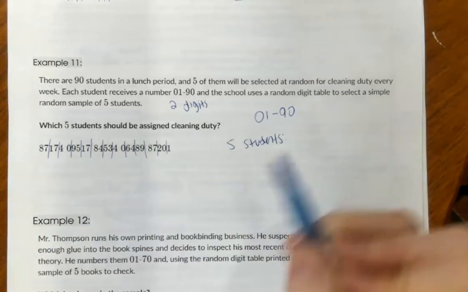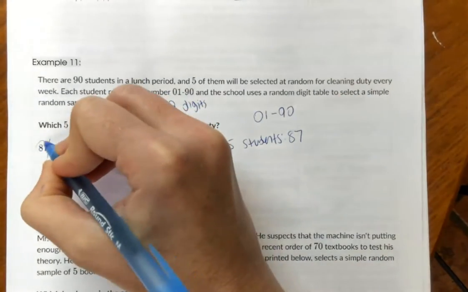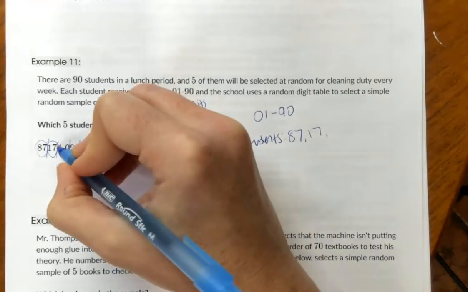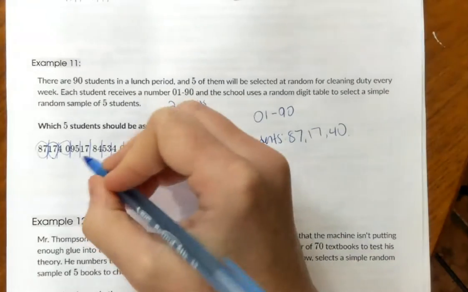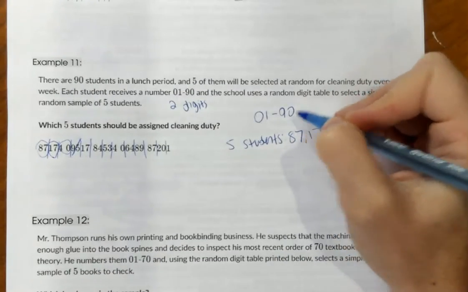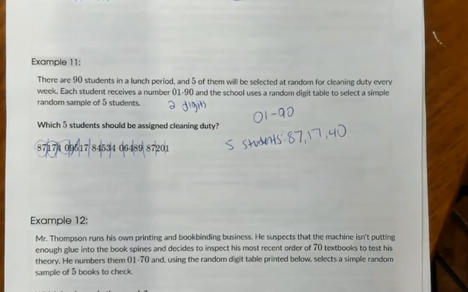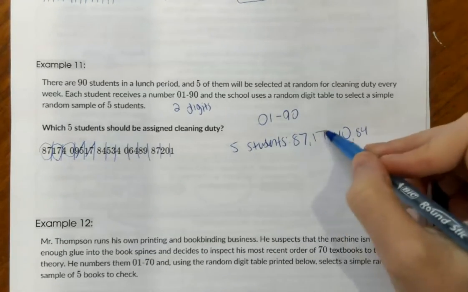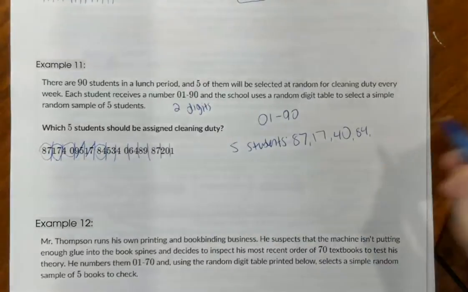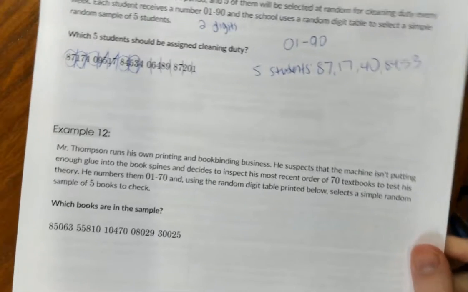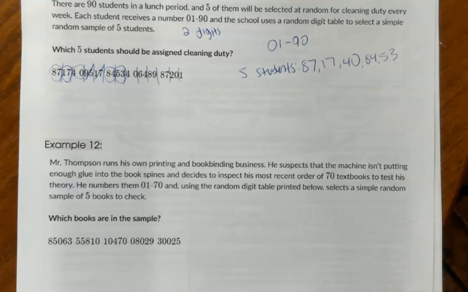So the 5 students that we're going to randomly select are the following numbers. I look at 87, and it is within the population, so that works. So we'll take 87, 17, 40. The next one's 95. Now 95 doesn't work for us because it's outside the population. The highest number goes up to 90, so we need to go to the next one. 17 doesn't work for us because that's a duplicate. We've already chosen number 17. So after that, we've got 84. All right, that gives us 4 students, so we need 1 more. And the next one is 53. All right, I want you to go ahead and try example 12 on your own.